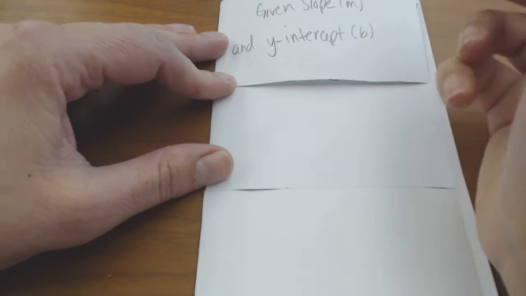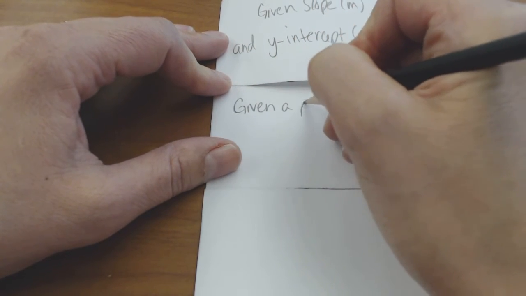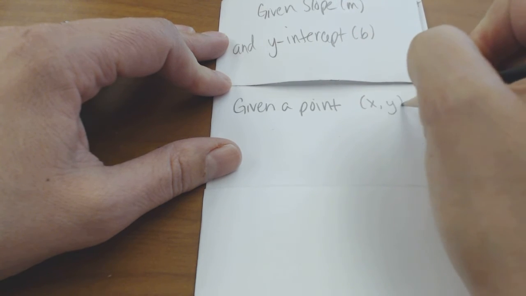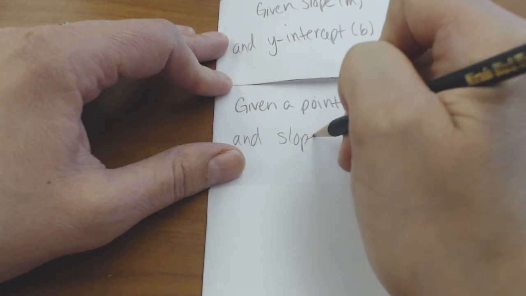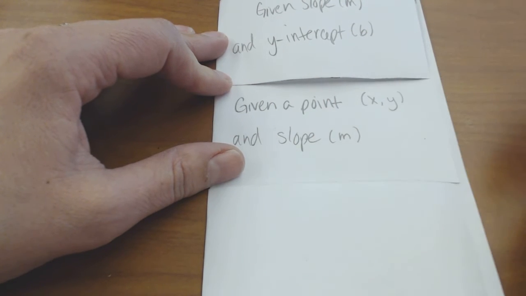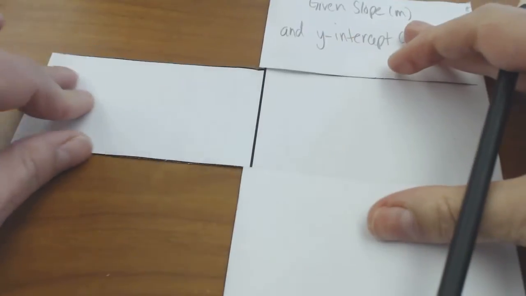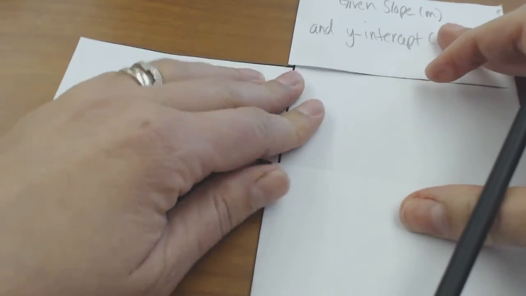Okay, let's go to our next door. This is when we're going to be given a point, and that's going to be in the form x, y, that's the ordered pair, and slope. Slope is still the variable m. Okay, so let's open this door. For this door, we're actually going to use both sides because I have some steps.